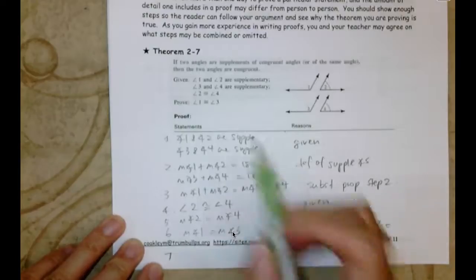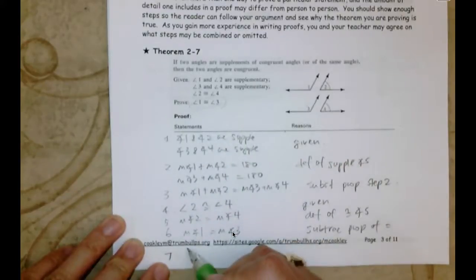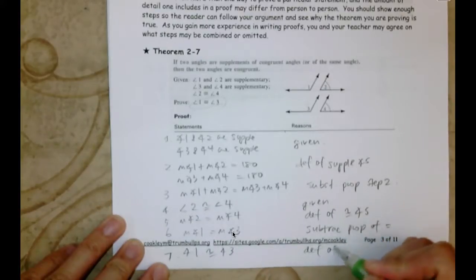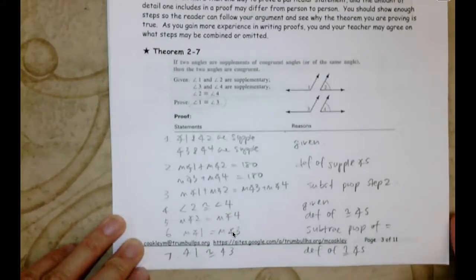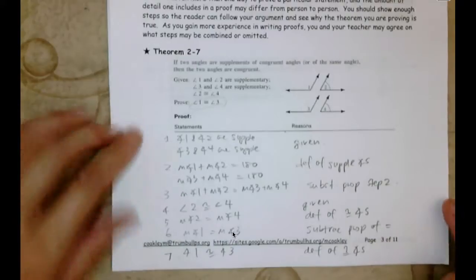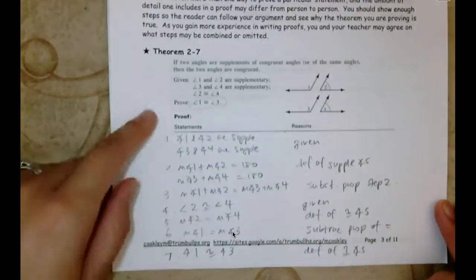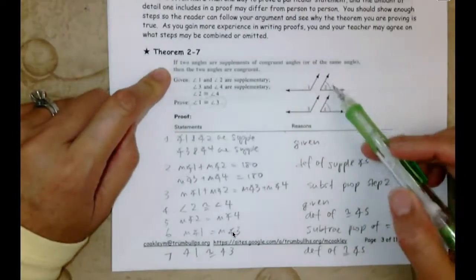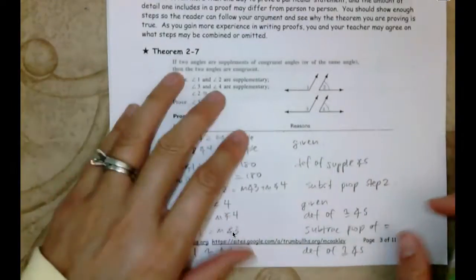And the last line we have to get here: angle 1 is congruent to angle 3 by definition of congruent angles. And we are done. Okay, so here's the pattern that we use to prove this, that if two angles are supplementary to congruent angles, they are congruent.